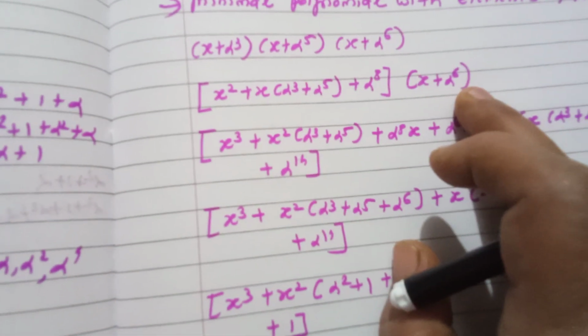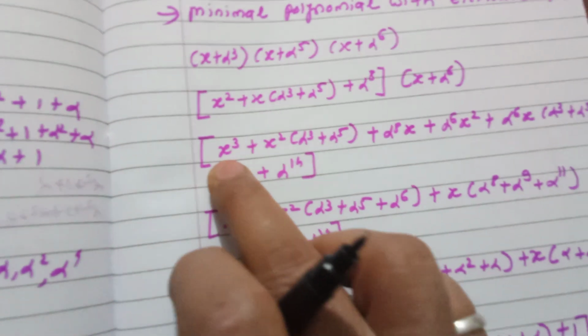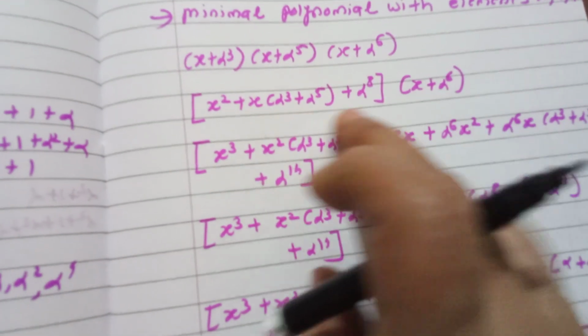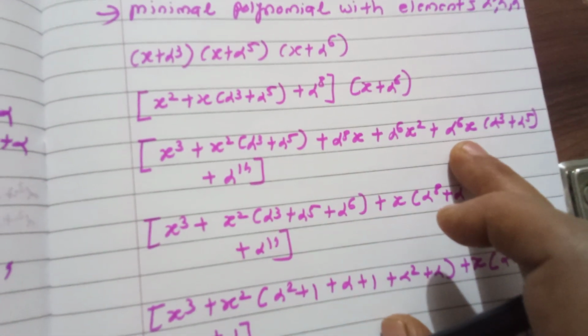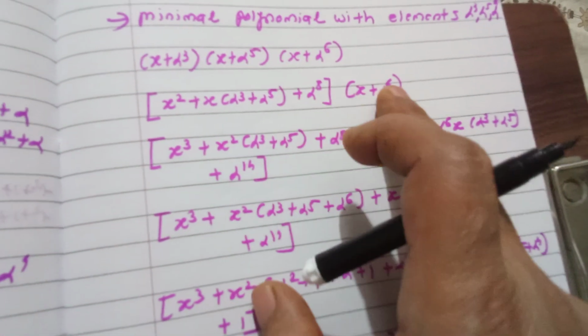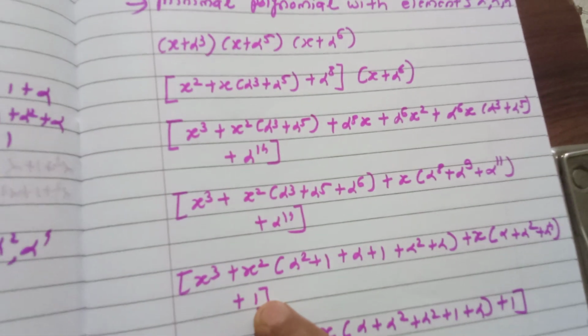Then this bracket. After that multiply x with all these terms, so x cube, x square, and here x. Then alpha raised to 6 with all these terms, so alpha raised to 6 x square plus alpha raised to 6 x, alpha cube plus alpha raised to 5, and this is 6 plus 8 is 14. Now alpha raised to 14 is equal to 1.